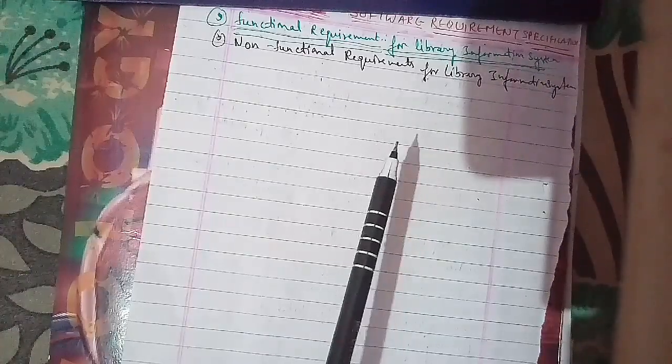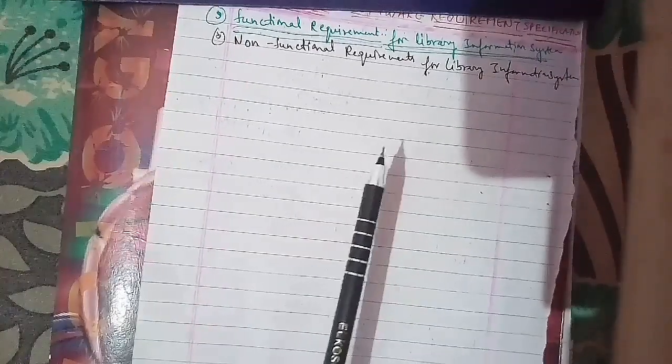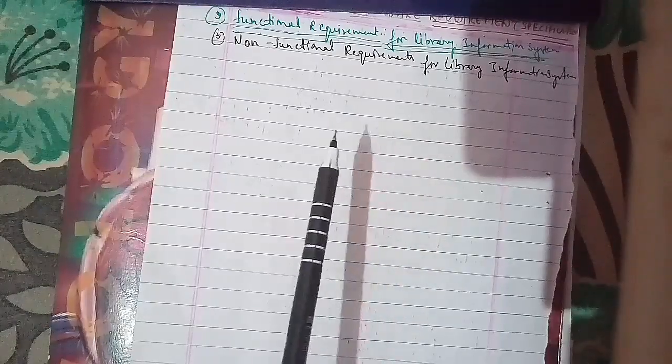In terms of non-functional requirements for the library information system, the storage space for the library database must be sufficiently large so that any number of book information entries can be added, and if any failure in the operating system or information system occurs, then there should be a provision for taking backups, as well as the user interface to the system should be friendly so that a novice user can use the system effectively.